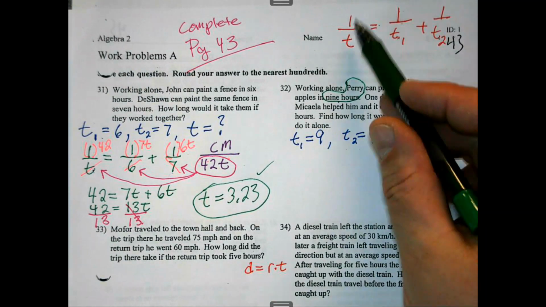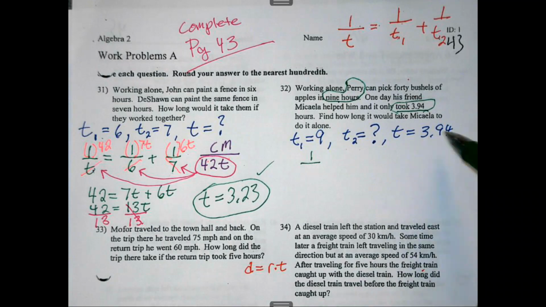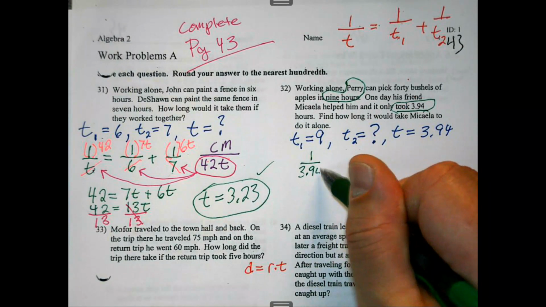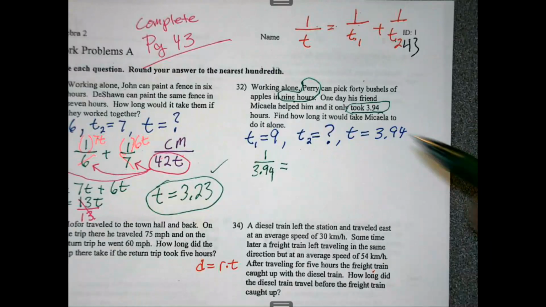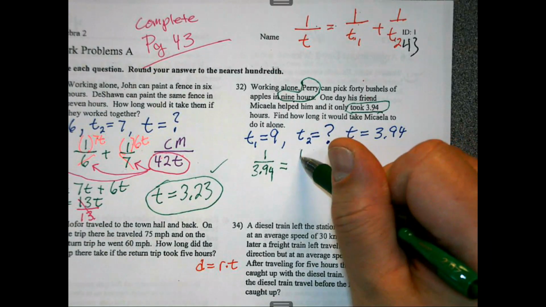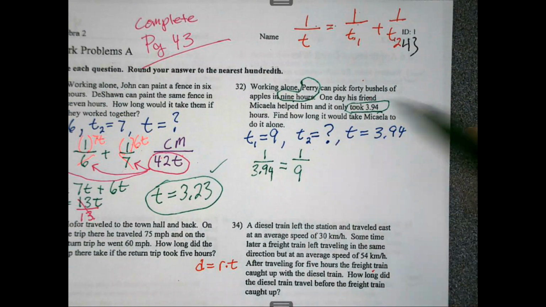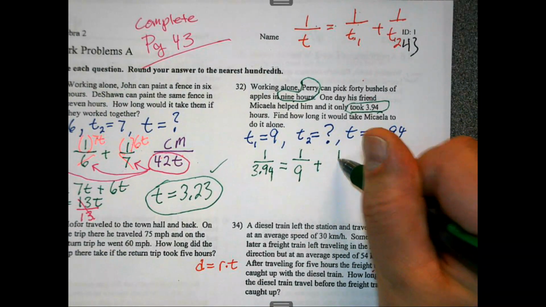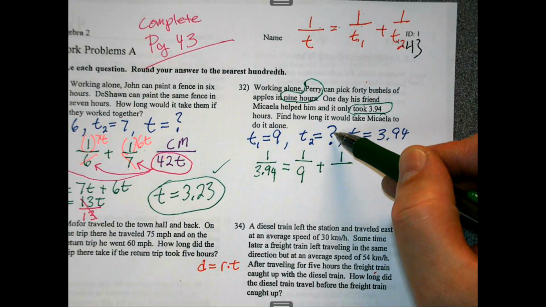So I have 1 over the total T, which is 3.94, equals my 1 over T1, which is 9, plus 1 over T2, and that's the one we want to try to find out.